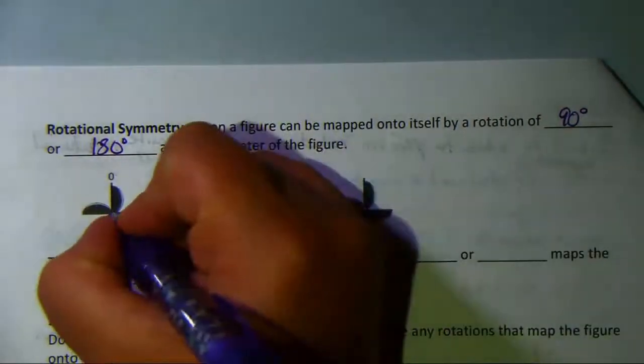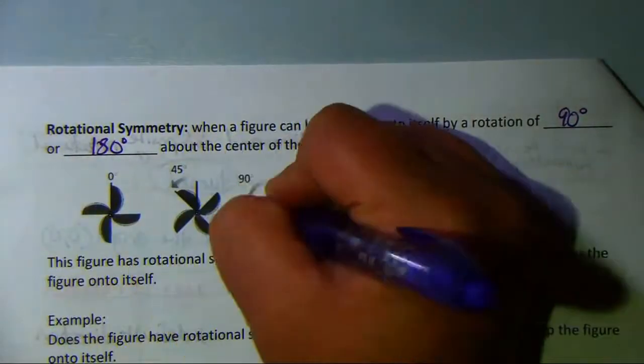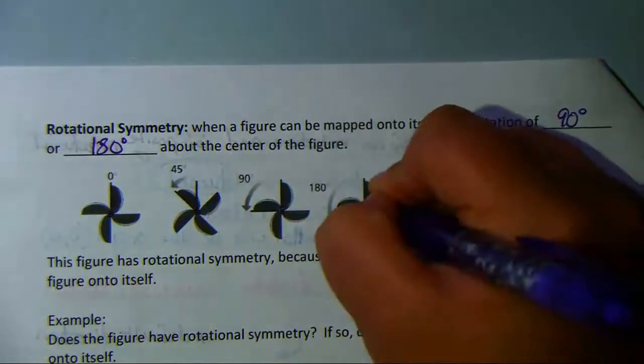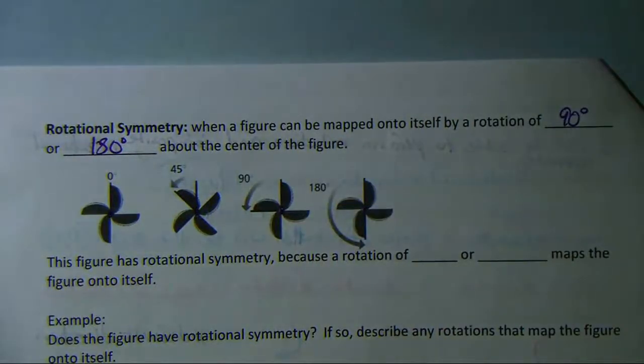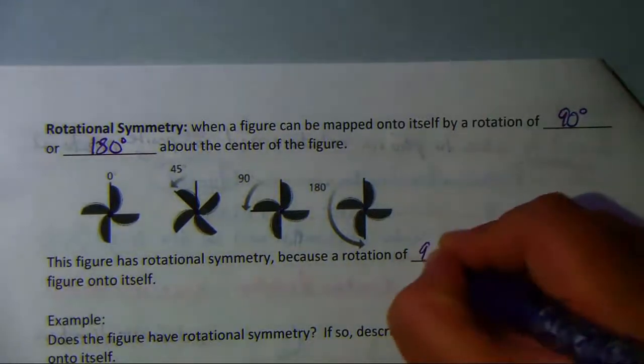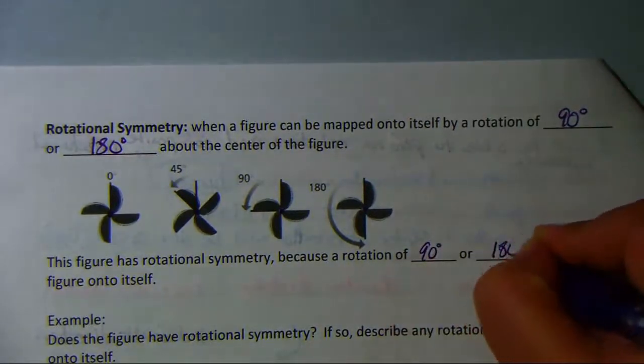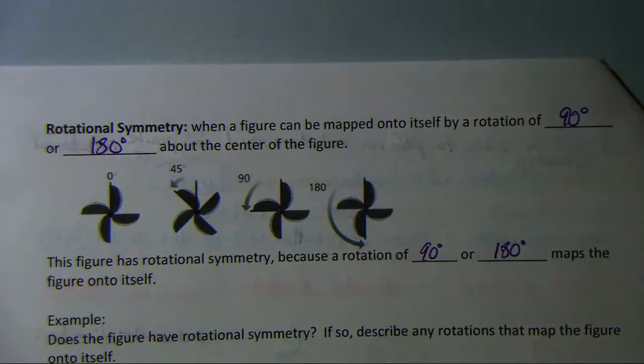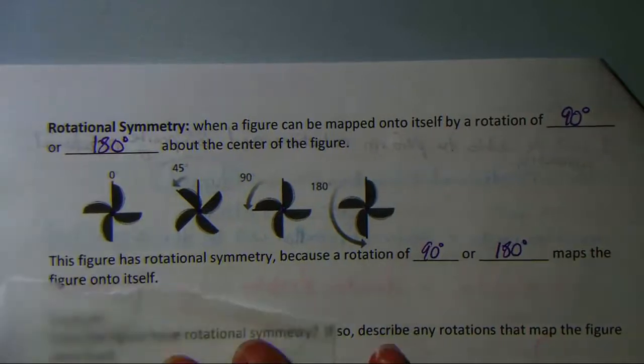So you rotate it with the center of the figure in mind. A figure has rotational symmetry if a rotation of 90 degrees or 180 degrees maps the figure onto itself essentially.